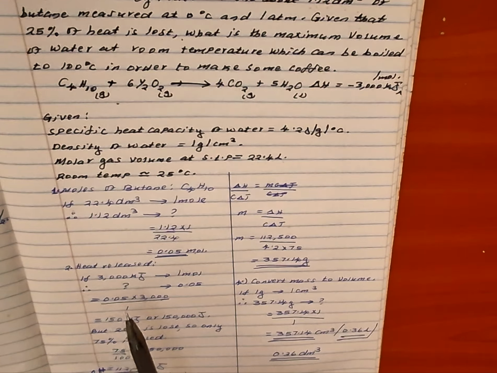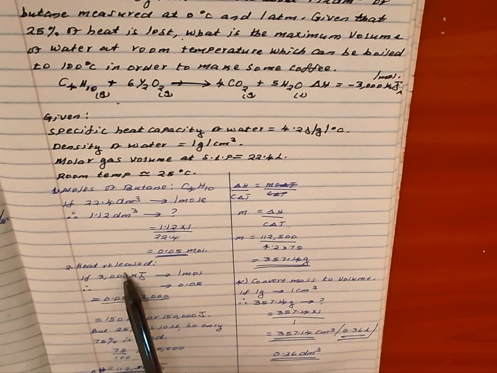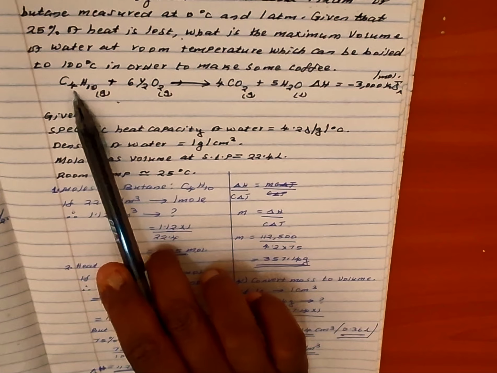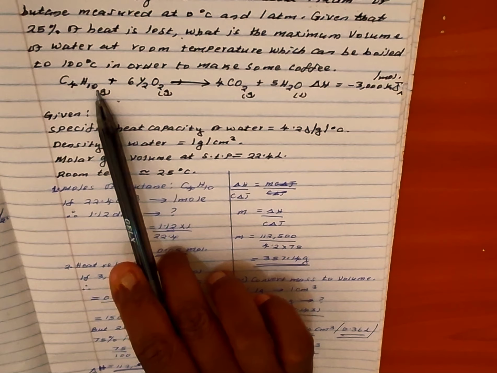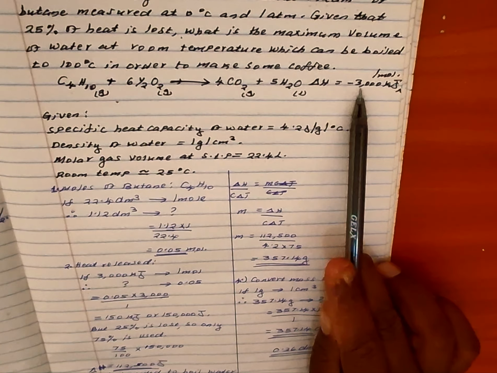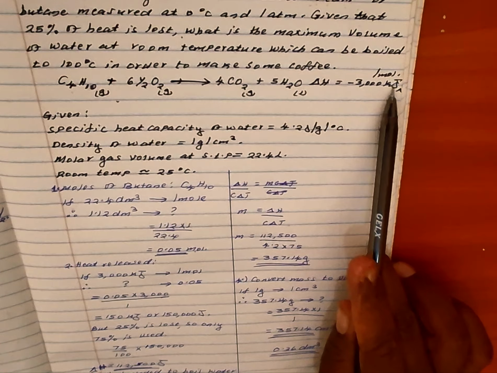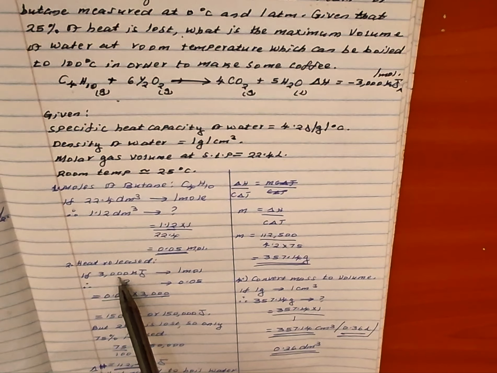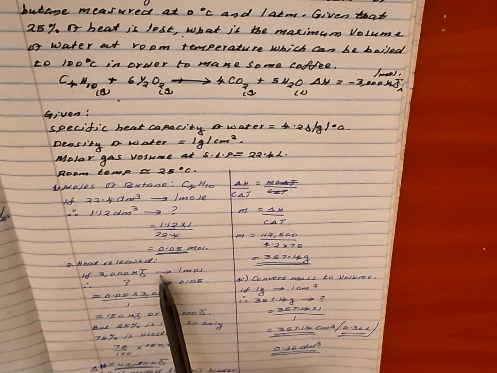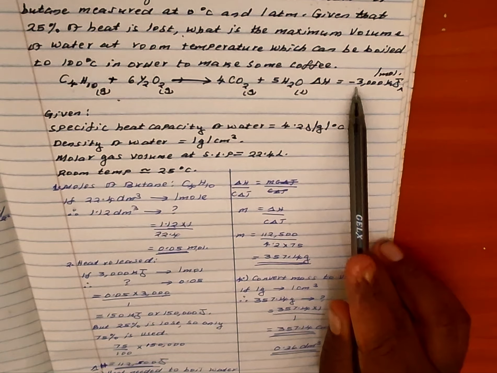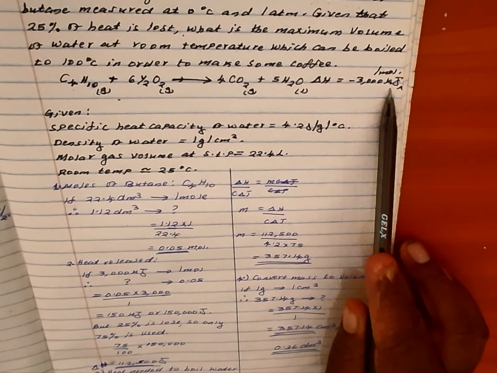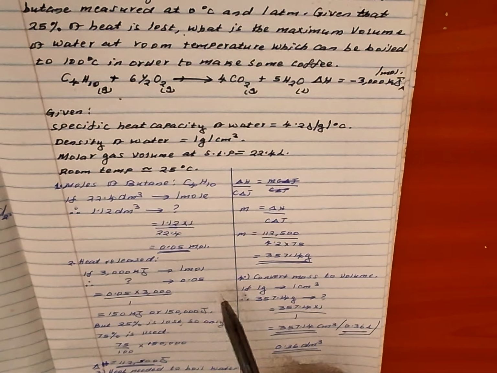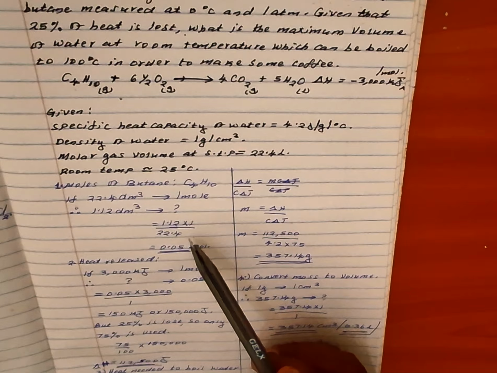Step number 2, we calculate the amount of heat released. We use the equation which is on top here. 1 mole of butane, when it is completely burnt, releases negative 3000 kilojoules of heat energy. So if 3000 kilojoules is equivalent to 1 mole of butane, what about the number of moles that we obtained here?